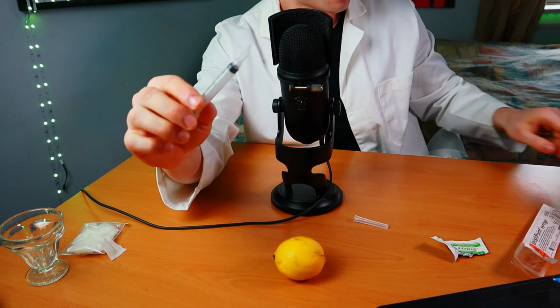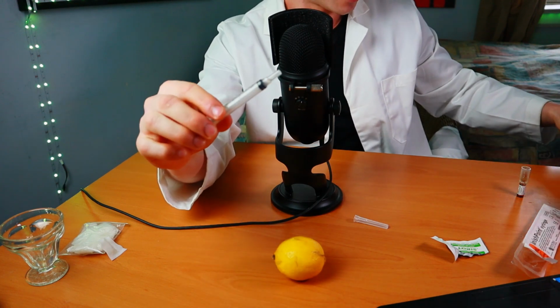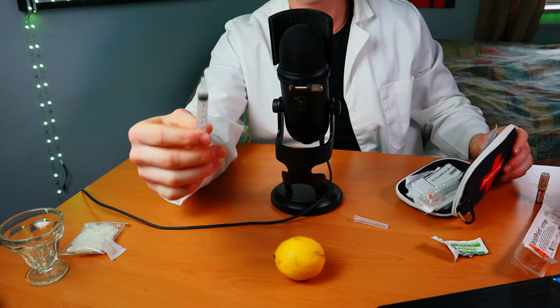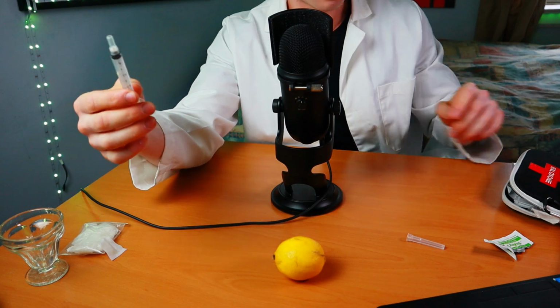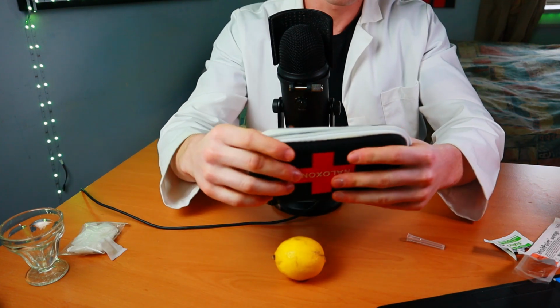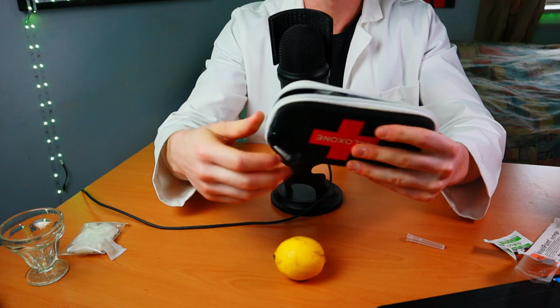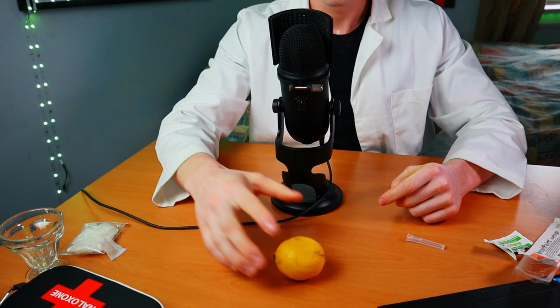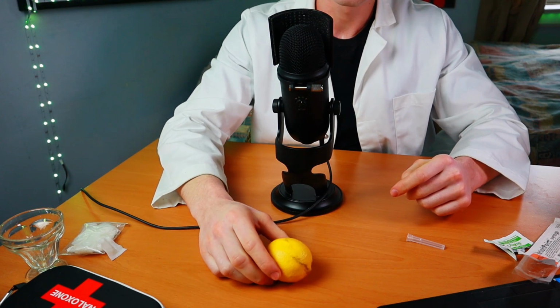You're probably not going to get a needle stick injury with one of these things. If you don't have one of these syringes, and even if you do have one of them, you're going to want to put them inside a sharps container. So in this case, we don't have a sharps container. I'm just going to throw it back into the naloxone kit, close that up, and that's going to be our sharps container for now. So yeah, that's how you provide that intramuscular injection.